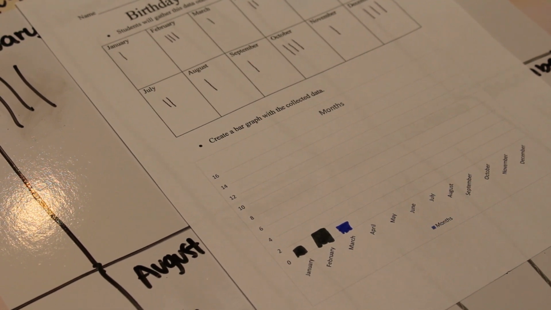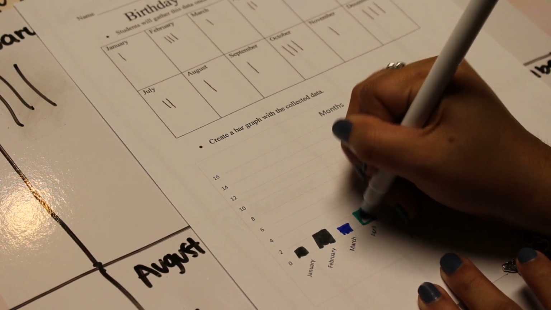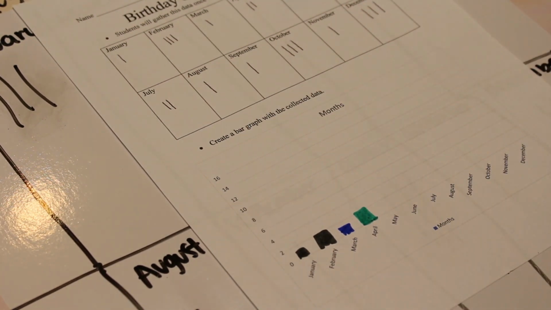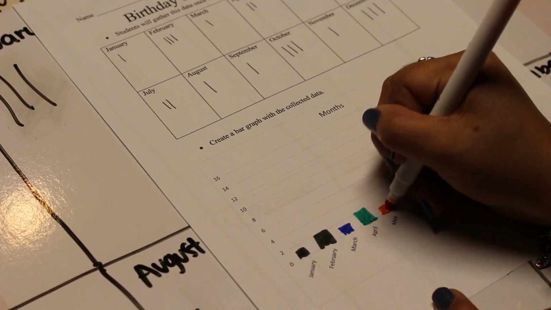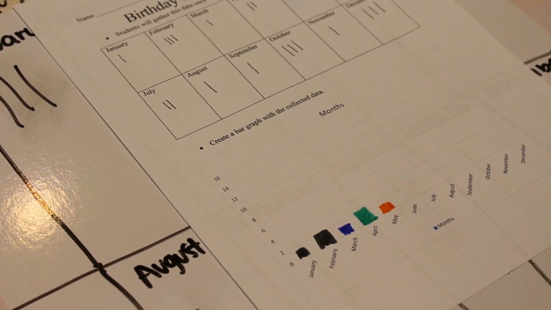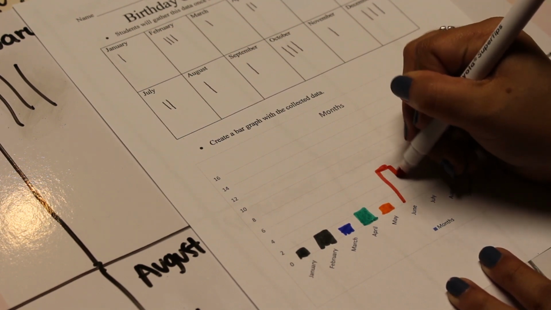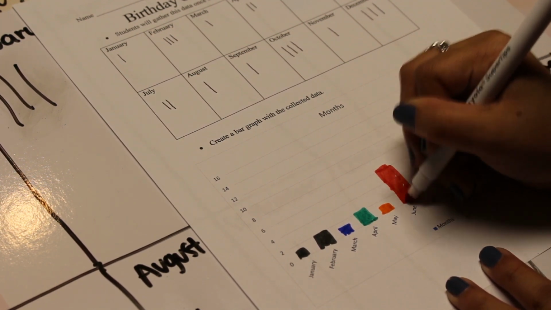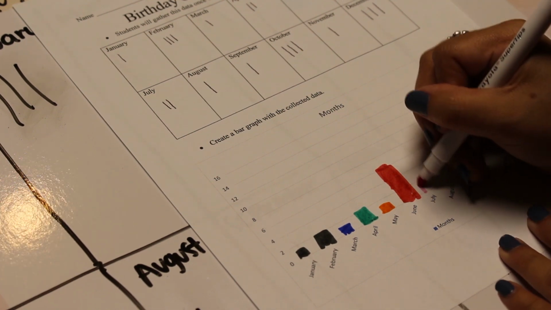So for April we have 2 students that their birthday lands on that month. In May we have 1. In June we have up to 6 students, so we go all the way up to 6 and color it in. July, we have 2 students.